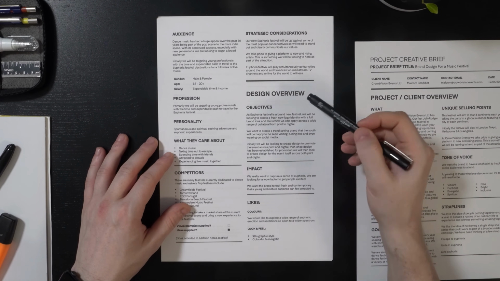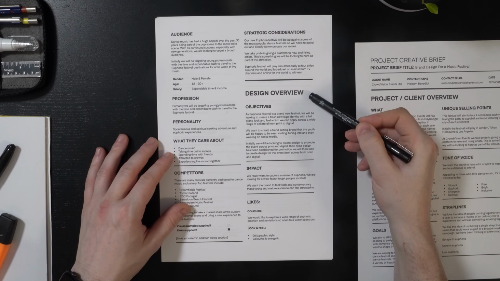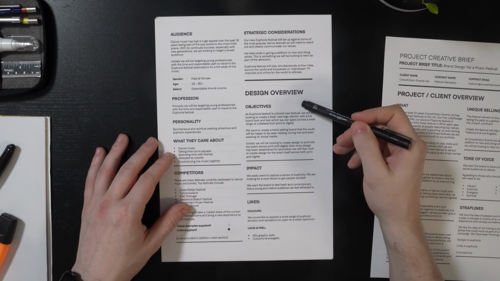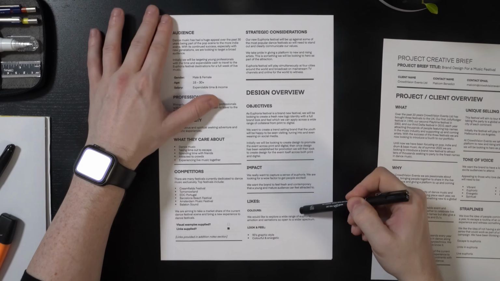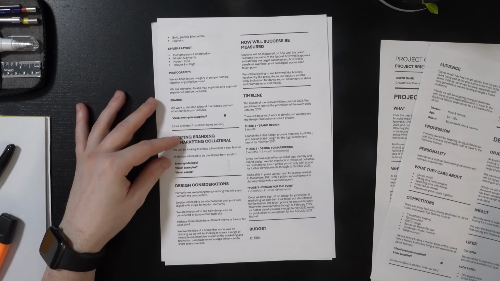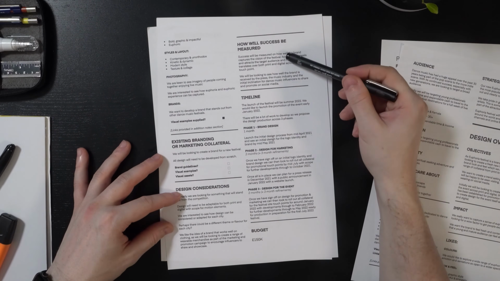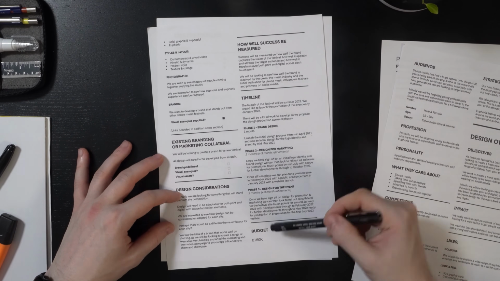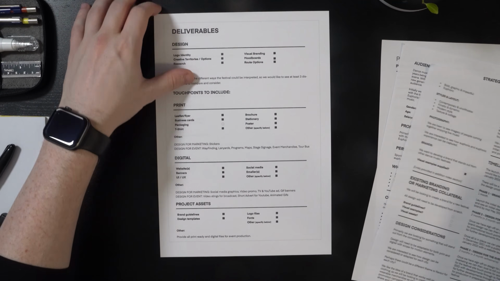Next, we have design overview. Here we have information for objectives, impact, likes, existing branding material or collateral, design considerations, how will success be measured, timeline, budget, deliverables, and additional notes.